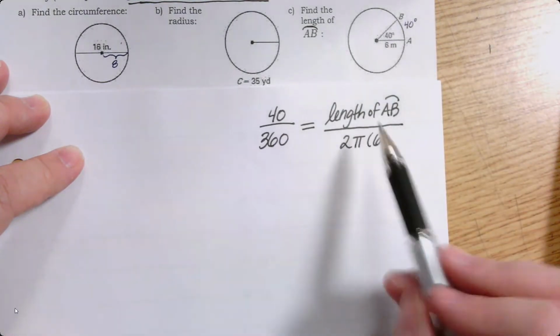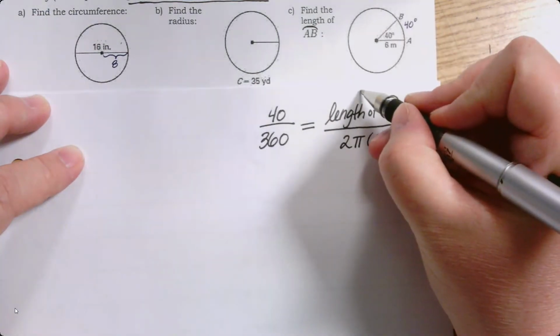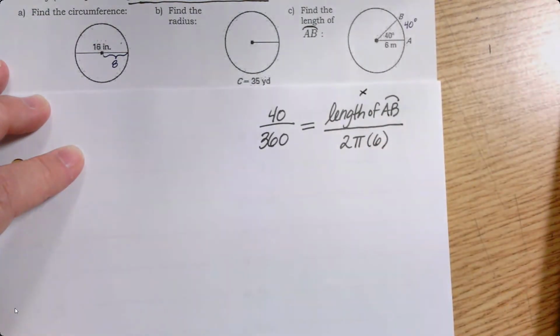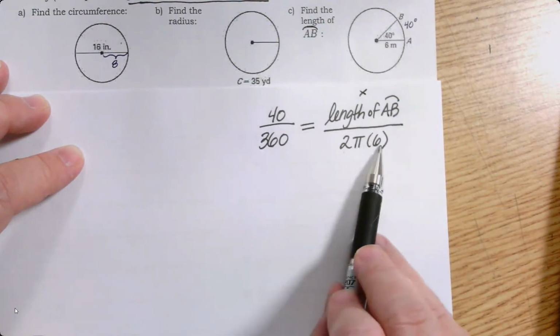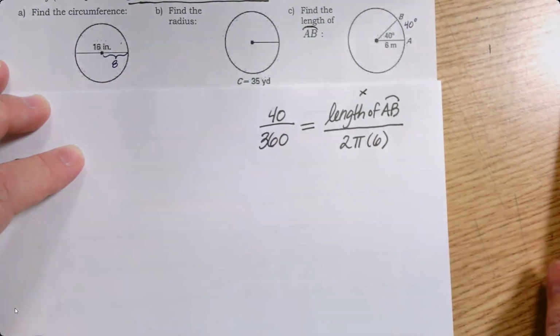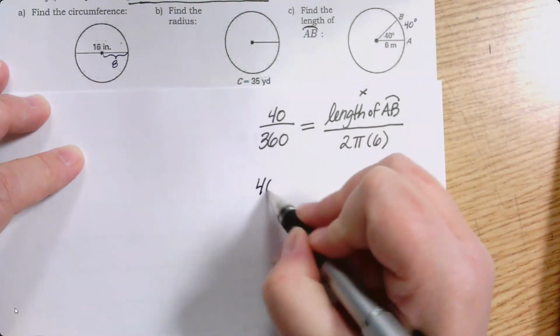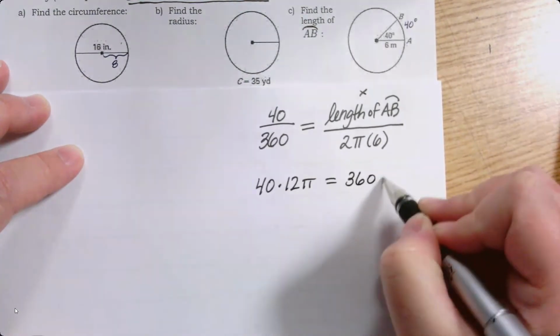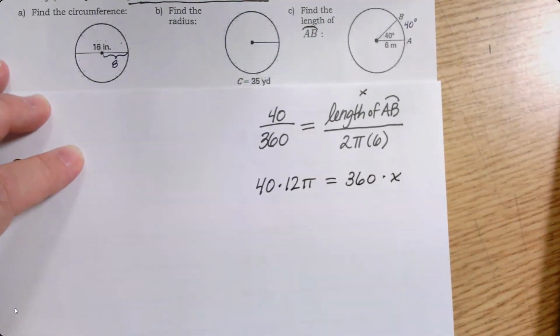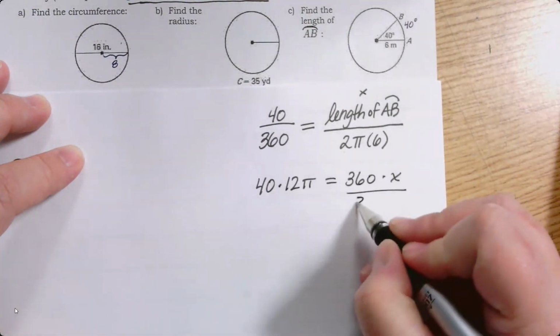So I'm going to cross multiply. I'm going to go ahead and call this x. Sometimes we call it s, but I'm not going to. So 40 times 2 times pi times 6. 2 times 6 is 12. So 40 times 12 pi equals 360 times x. I like to get everything alone, get my variable I'm solving for alone on one side before I go to the calculator.